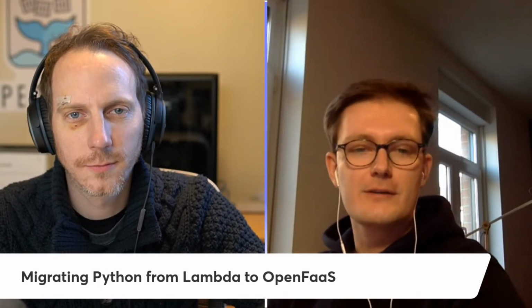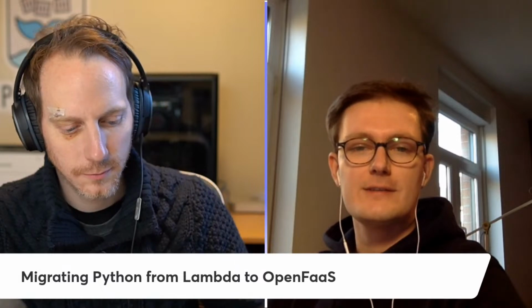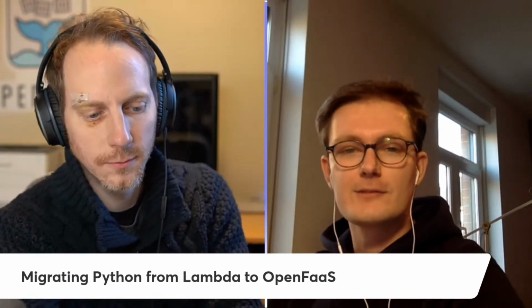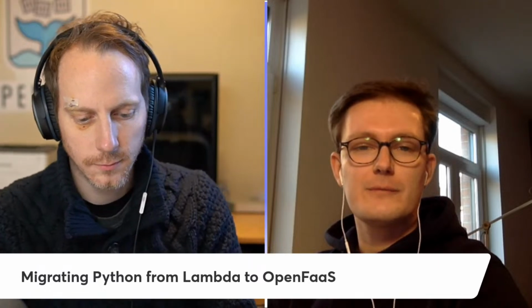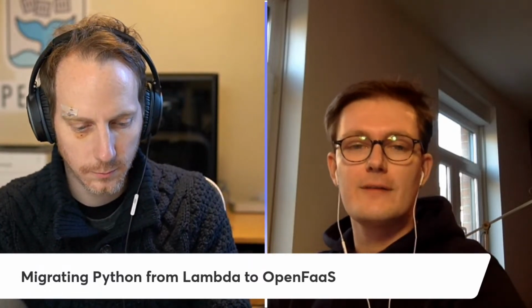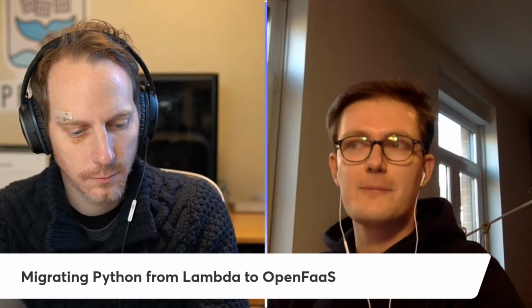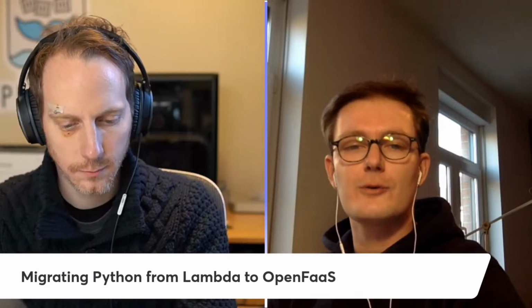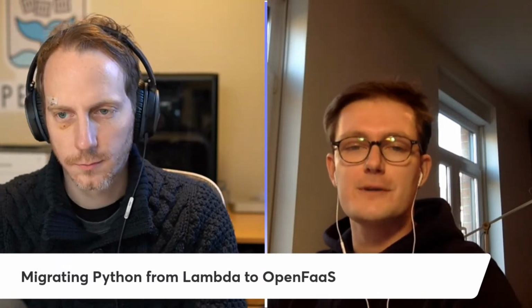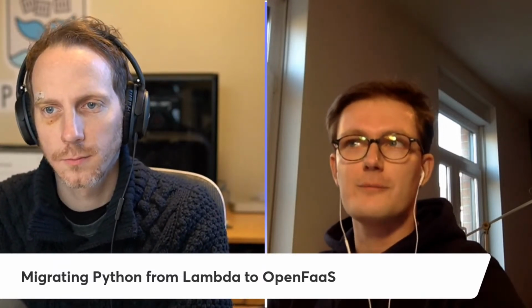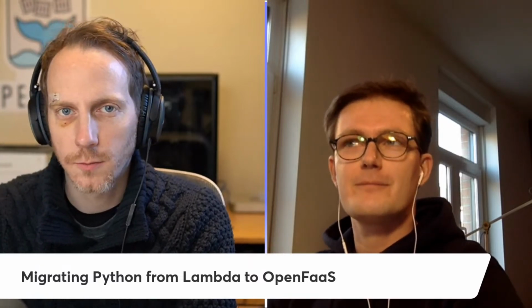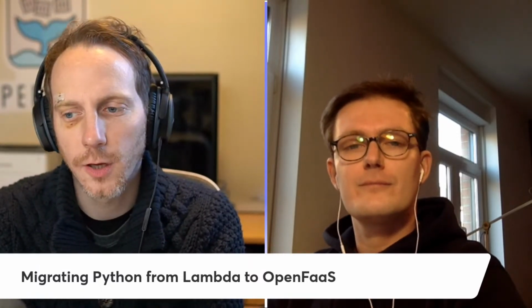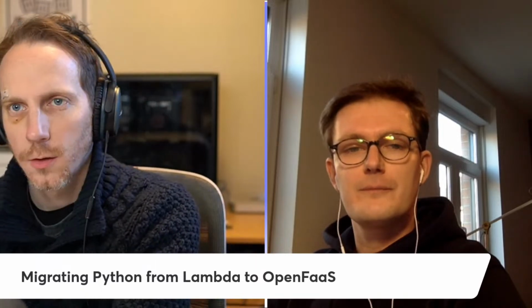We have a function, actually an ETL workflow, so extract, transform, and load, where we take a video and then use ffmpeg to generate a short video preview by taking samples throughout the video and then stitching them back together. And this is something that I was doing manually for the OpenFaaS homepage.